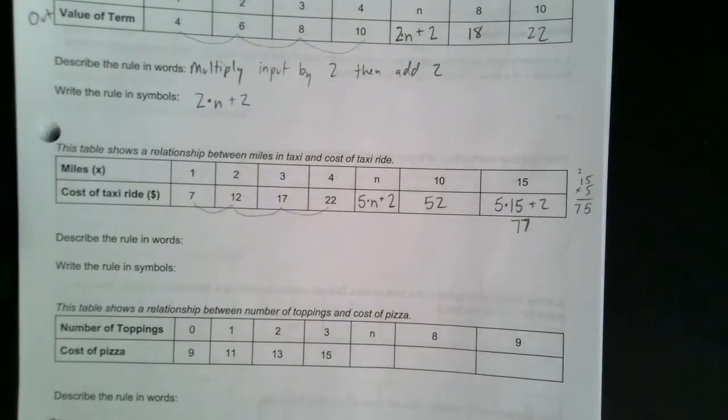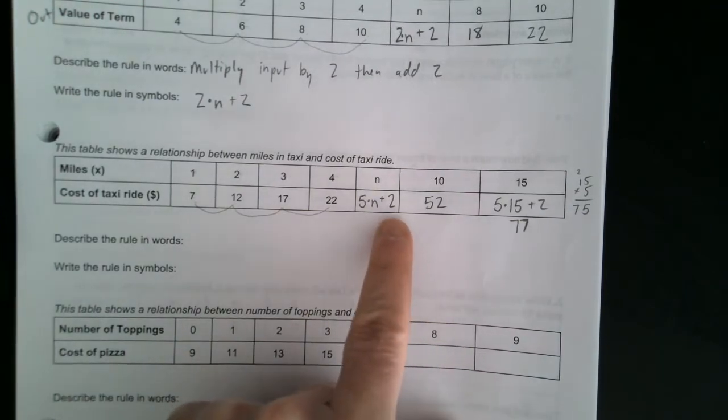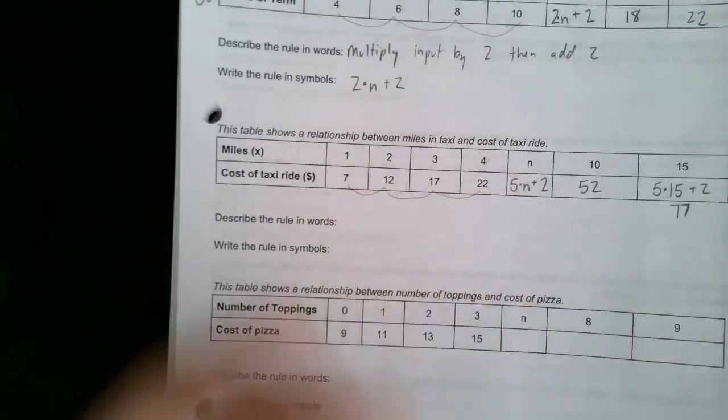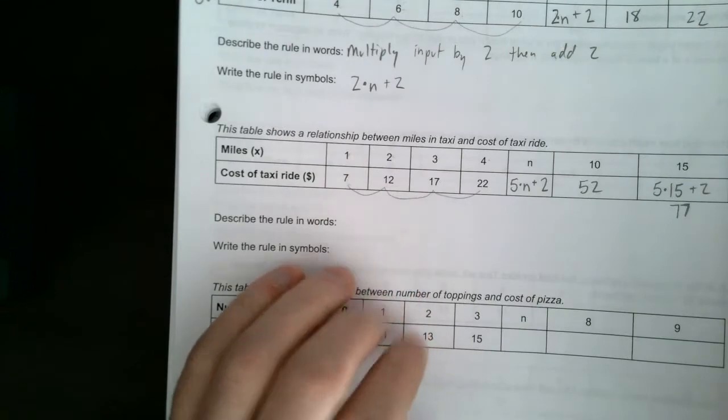So even if you went a tiny bit, you'd still have to pay that $2 just to get in the taxi, and then they charge you by the mile. So that plus $2, that's like the entrance fee almost to get into the taxi. And then the 5 times n would be $5 per mile.